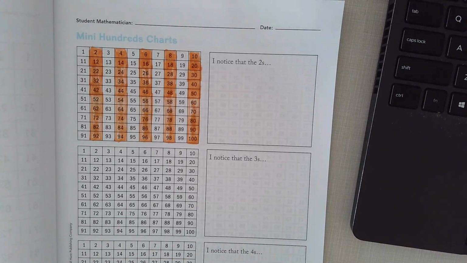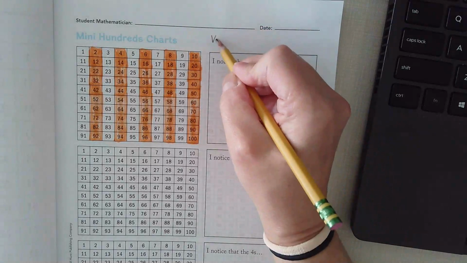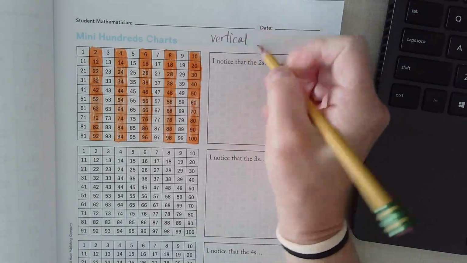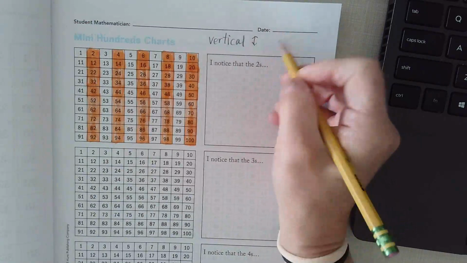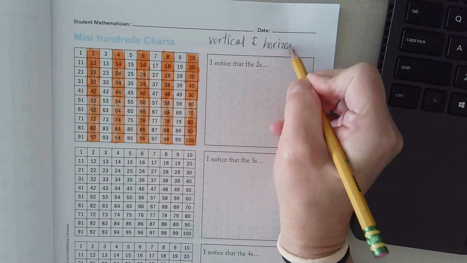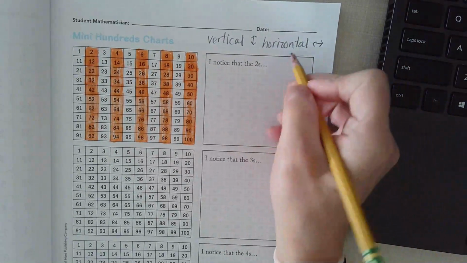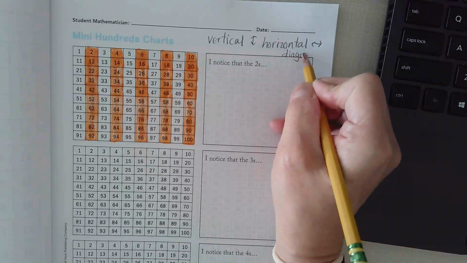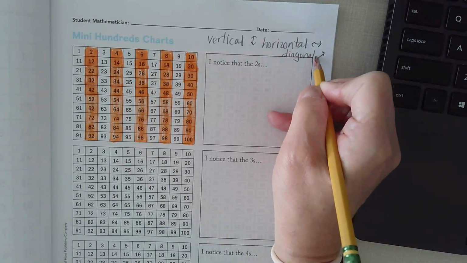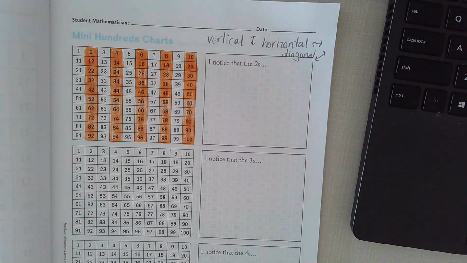Now we're going to take a moment to explain what it is that we notice. Are there any key mathematical vocabulary words that you could reference? Well, hopefully looking in your math journal, you could reference that we talked about vertical, which goes up and down. We talked about horizontal, which goes from left to right. And we also talked about diagonal, which goes this way. And that's why it was so important for you to copy that in your math journal so you can use that as a reference.